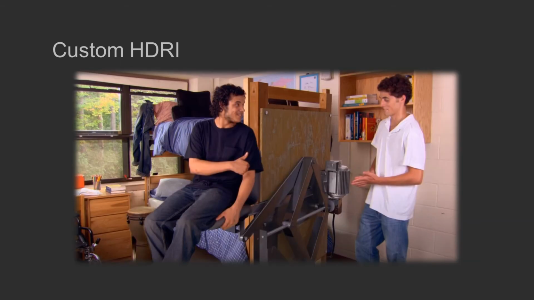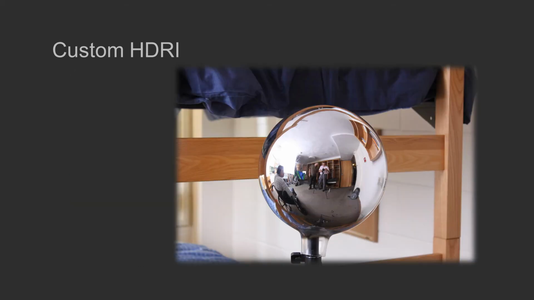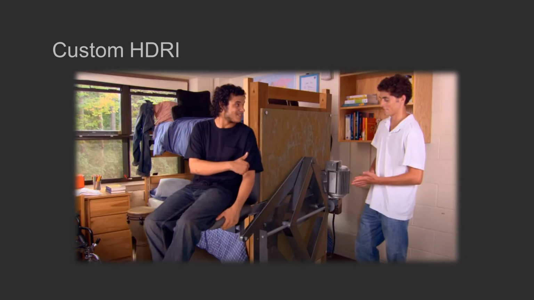So the mechanism that Sam on the right designed for his friend is all digital and animated, but it was realistically lighted using this mirror ball and the HDR that was derived from the mirror ball, and then used in post-production to actually render and animate this composite of the digital mechanism that's placed into the scene.